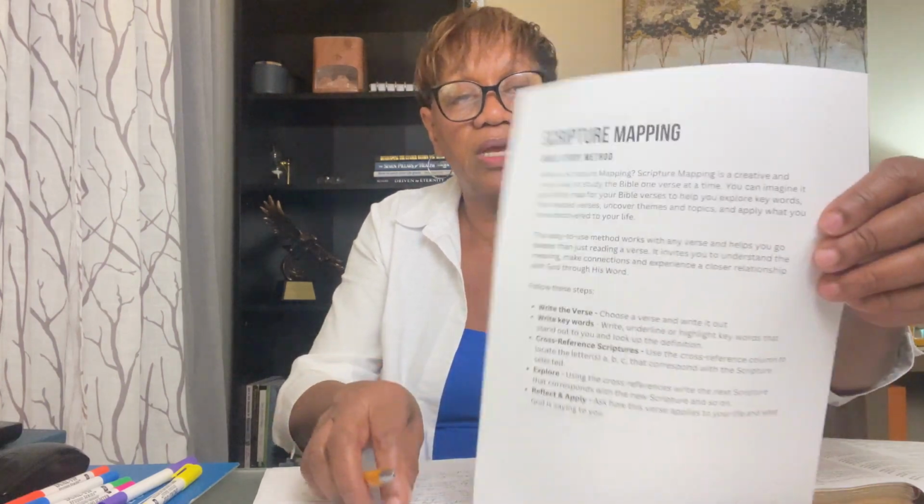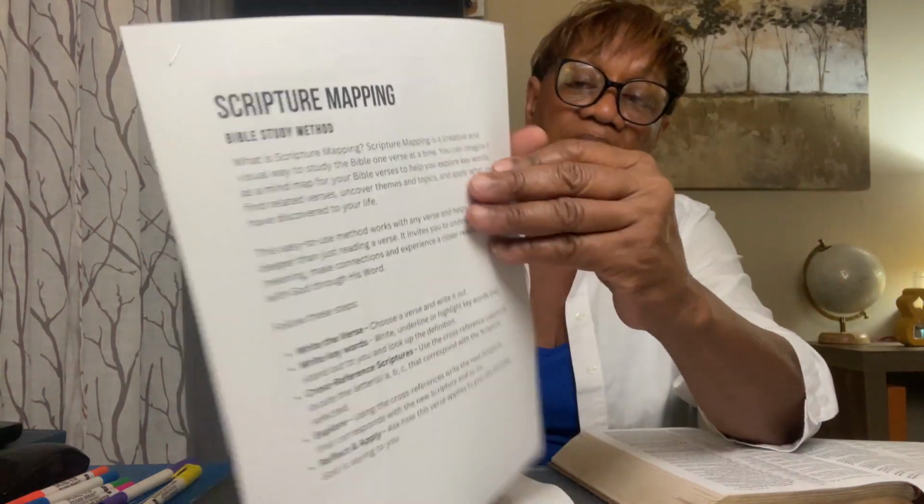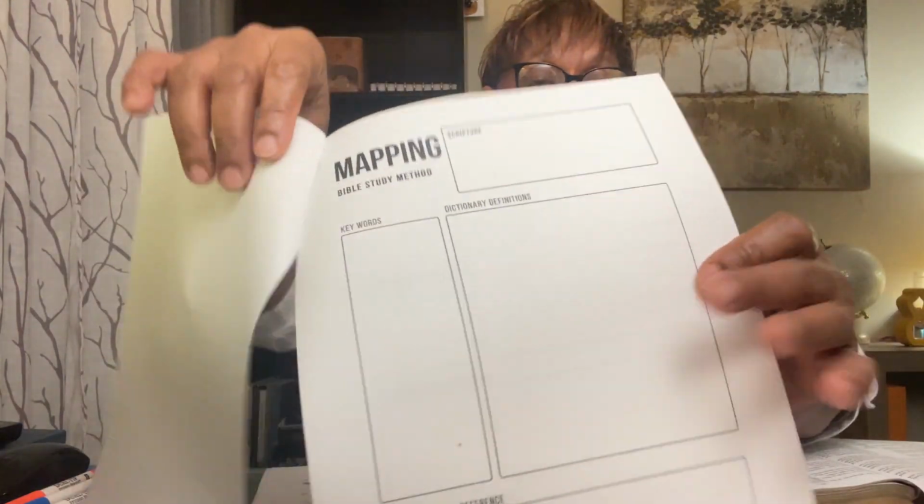So let me go over the steps once again with you, the mapping method. Like I mentioned before, you can download this sheet that I created for your scripture mapping, and this is what it looks like here. And it has the mapping scriptures that I discussed today.